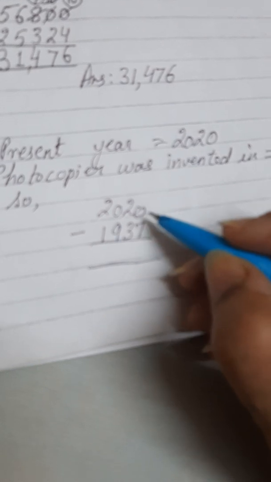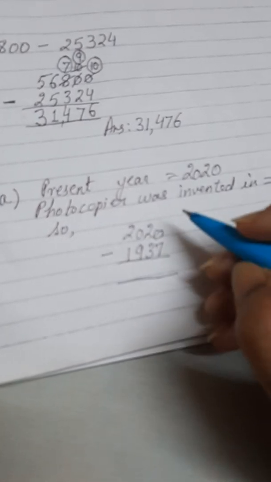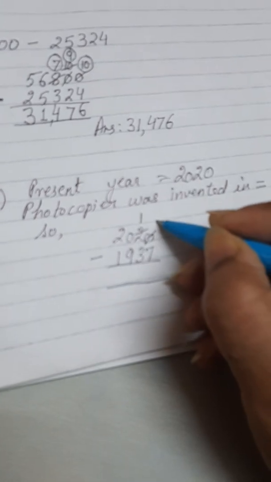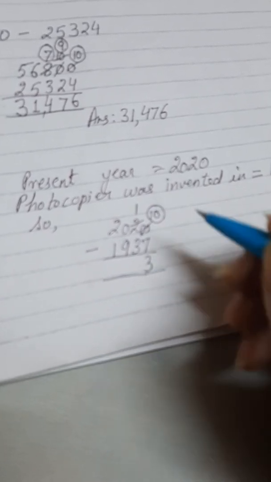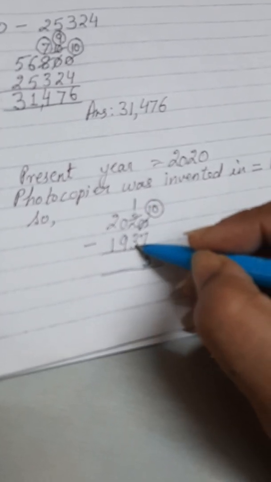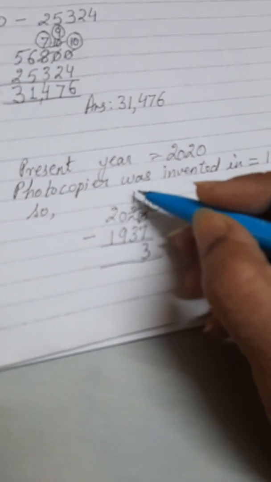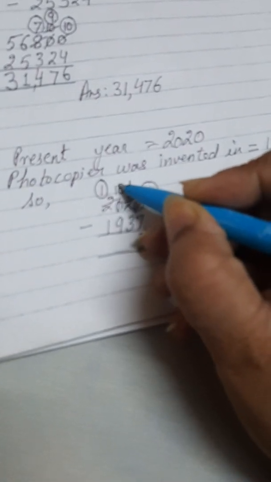Now in our minuend, in the ones place we don't have any number, it's a 0. So we need to borrow from the tens place. Now we will borrow 1 from the tens place. We are left with 1 tens, and we are having 10 ones over here. 10 minus 7 is 3. Now here we cannot take away 3 from 1, so we will borrow from the hundreds place. We don't have anything in the hundreds place, so we will move to the thousands place. We will borrow 1 from here, and 1 will be left here. We will get 10 in the hundreds place.